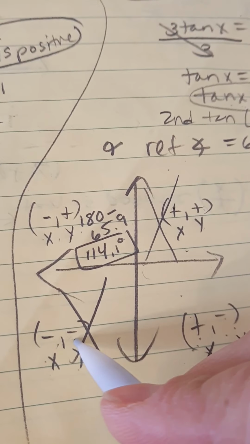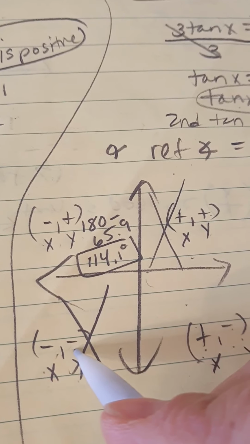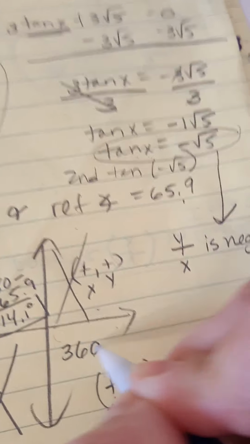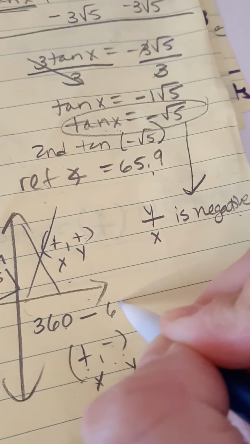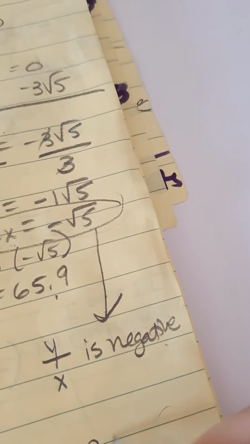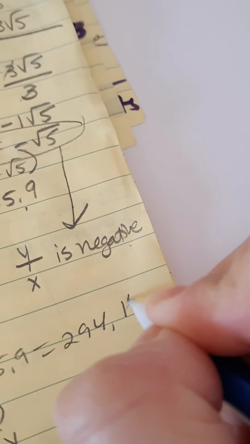Remember, the third quadrant is always 180 plus. Even though we don't need it, I thought I'd just say it. And the fourth quadrant is the only one that uses 360. So this is 360 minus the reference angle. And you'll be getting 294.1 degrees.